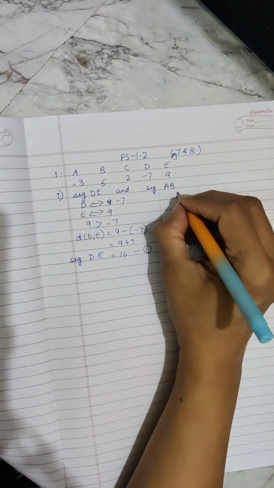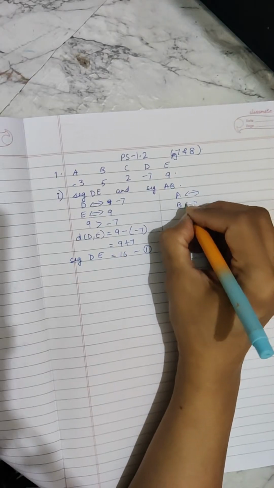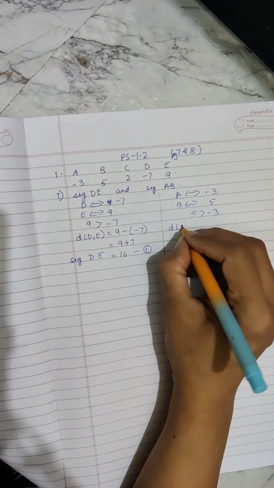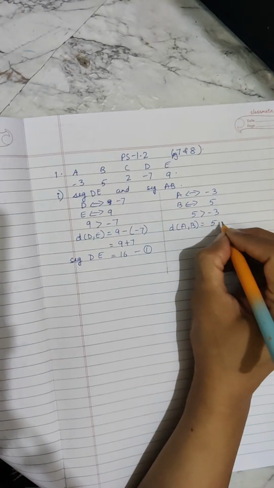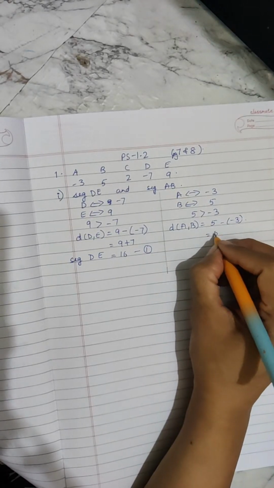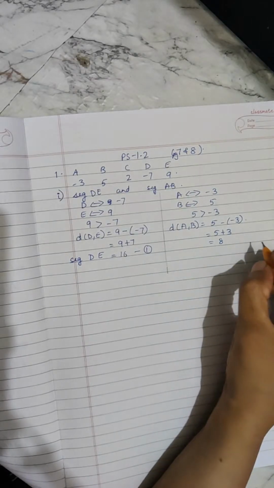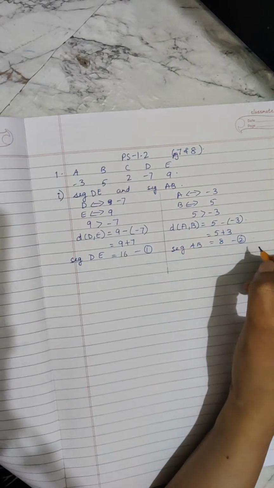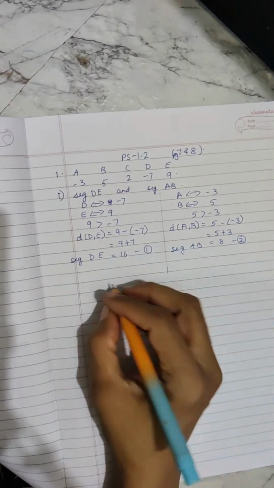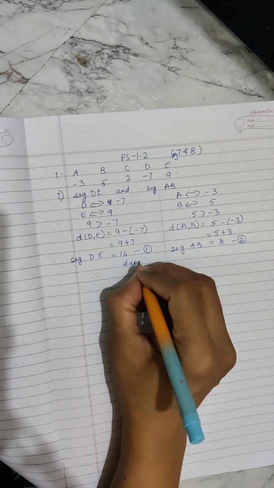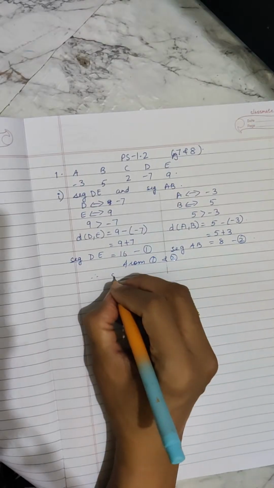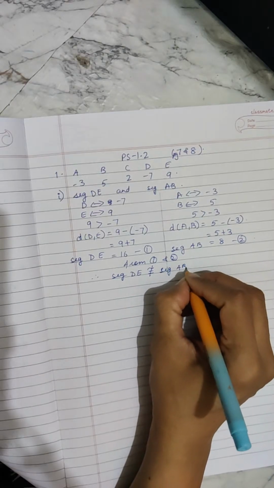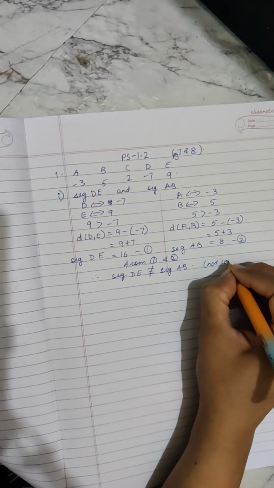Okay. Now similarly we have to find for A and B. So A is -3, B is 5. So 5 is greater than -3. So distance AB will be 5 minus -3. That is 5 plus 3, that is 8. Okay. Now this is seg AB. Now mark it as 2. Now from here it is clear that this is 16, this is 8. So you can write from 1 and 2, seg DE is not congruent to seg AB. Okay, not congruent.